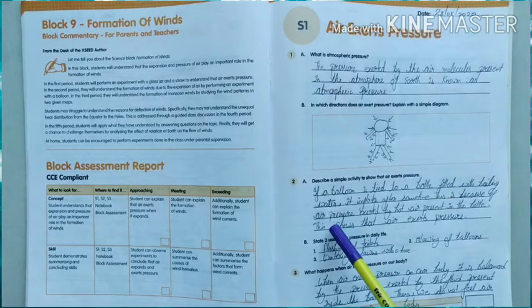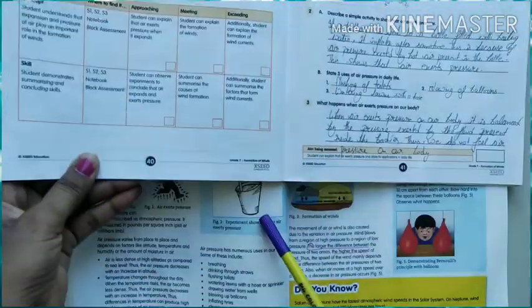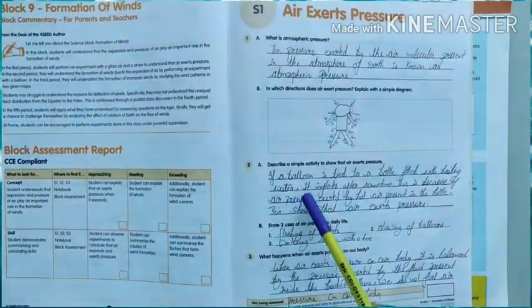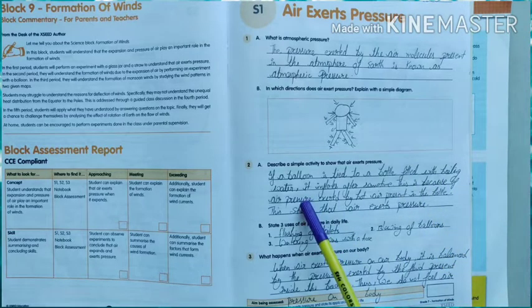And in the second question, you have to describe a simple activity to show that air exerts pressure. So आप यहाँ पे कोई भी activity लिख सकते हो, जैसे आपने भी jar और straw की देखी थी, same as आप one more activity लिख सकते हो. For example, if a balloon is tied to a bottle filled with boiling water, clear? It inflates after some time. This is because of air pressure exerted by hot air present in the bottle. This shows that air exerts pressure.